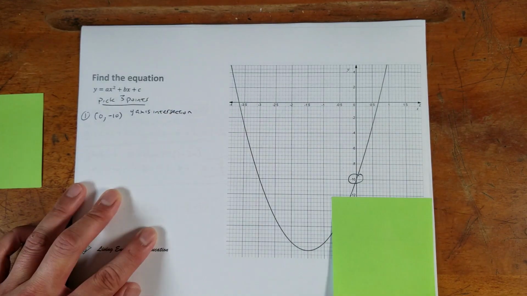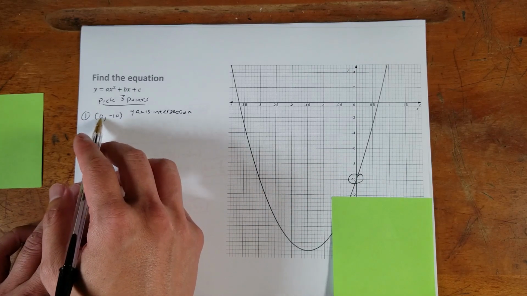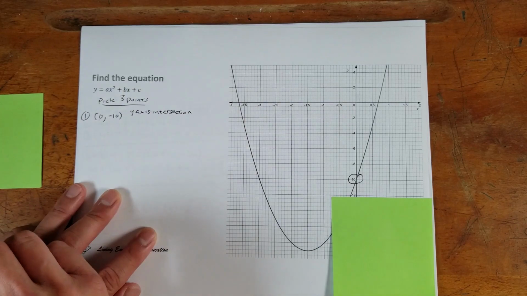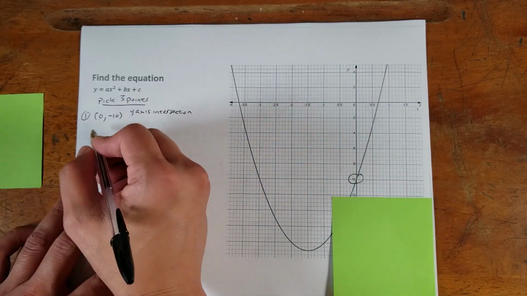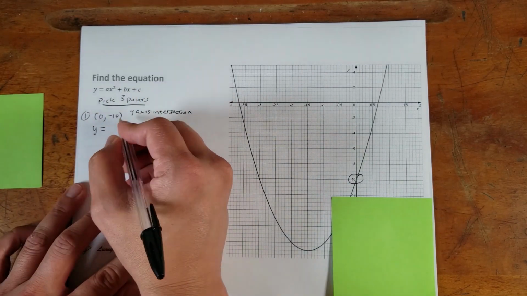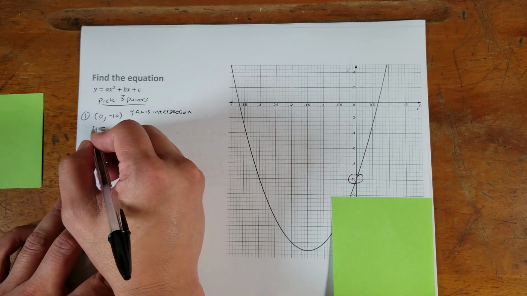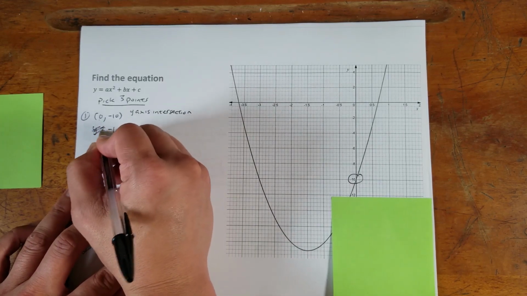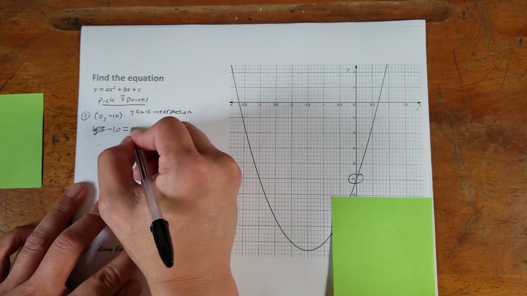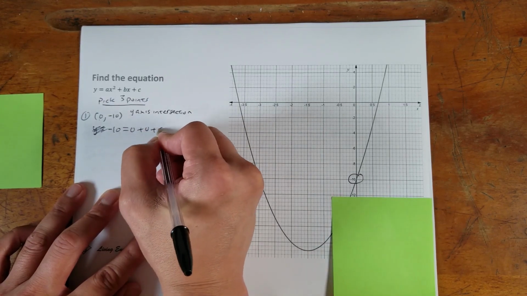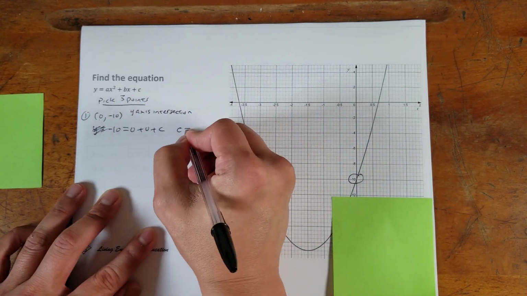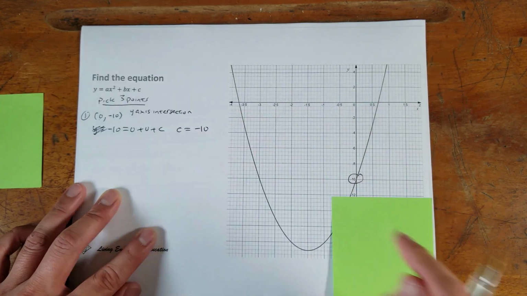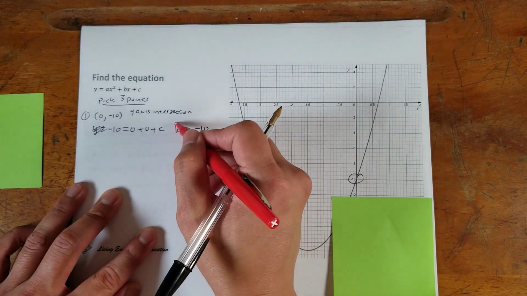Okay, and we can work through this one actually. Let's do this one first. So our x values are 0, so this term and this term go to 0. So we're just left with c. Y is equal to negative 10 in this case. Just negative 10 is equal to 0 plus c. So c is equal to negative 10.